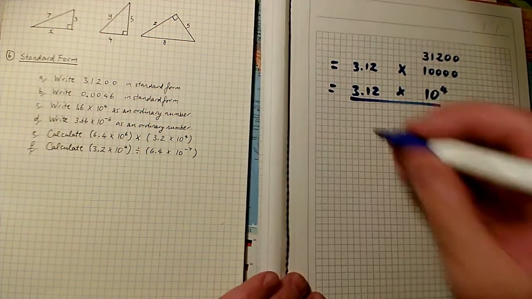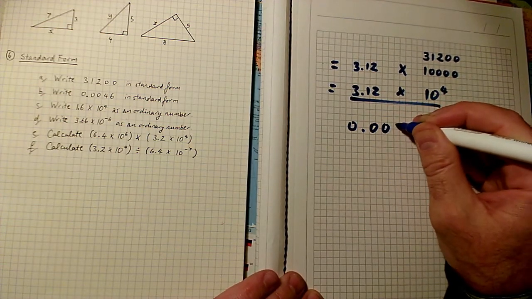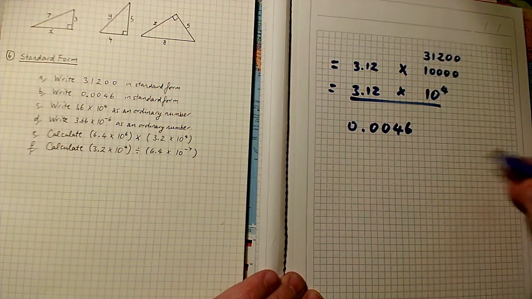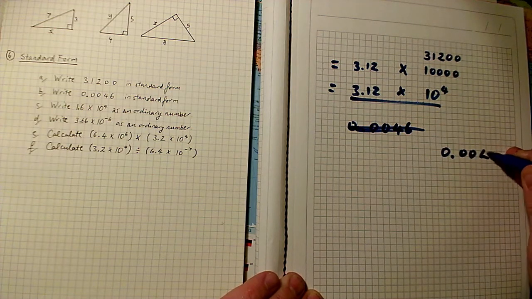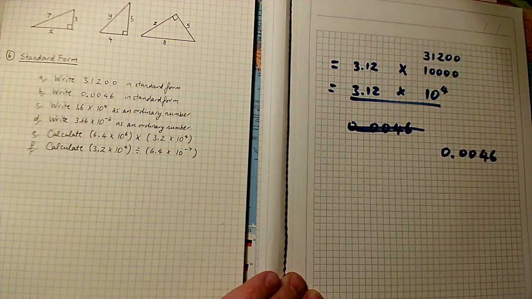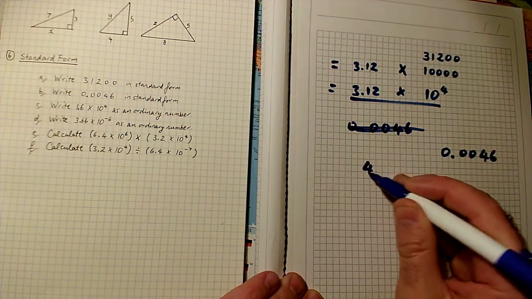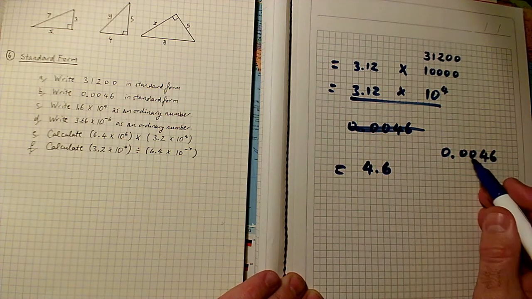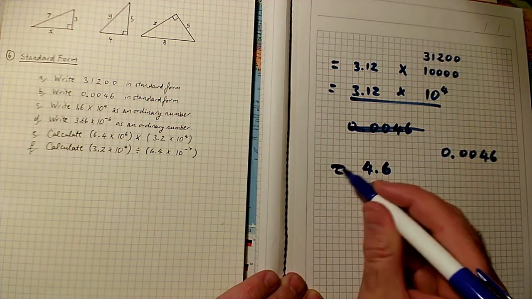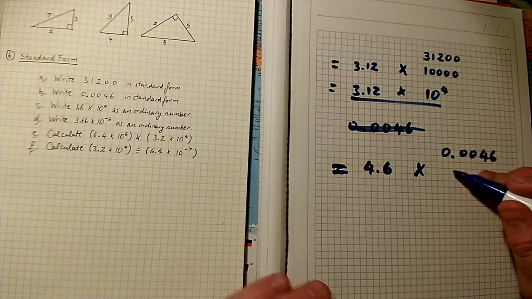Next question. 0.0046. Actually, I wish I'd written that a little bit further over. 0.0046, because I like to write my number between 1 and 10, which is going to be 4.6 over here. And 0.0046 is equal to 4.6 times a number that's a 1 with lots of zeros.